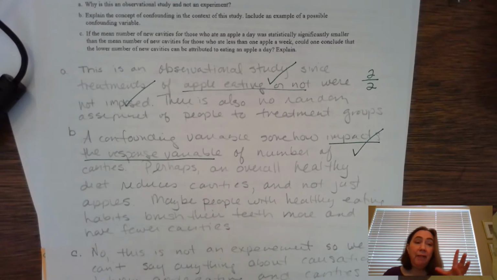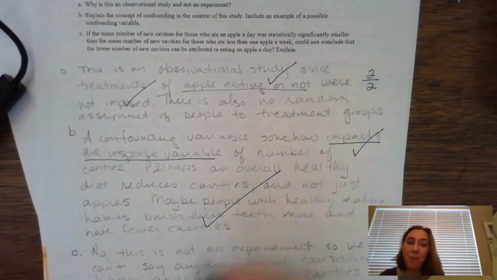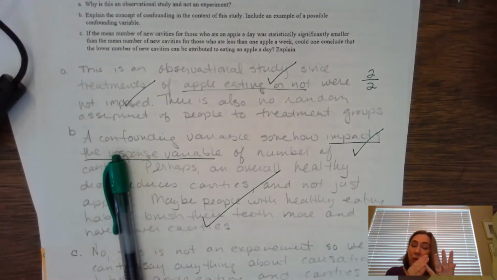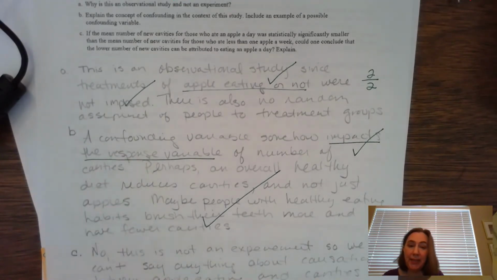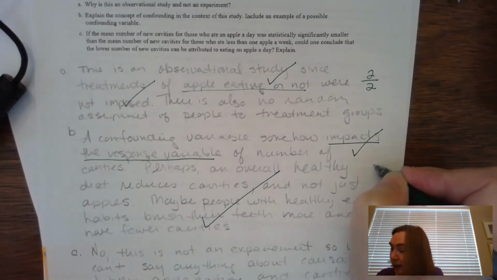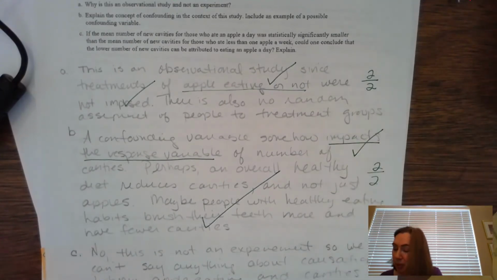To get the full credit for part B, there had to be some kind of example that actually connected the two variables that you're working with, which is the apple eating to healthy eating, all the way connected to the cavities that they get. So this is also worth 2 points: the definition of a confounding variable, and then secondly, an example. So 2 points for this particular problem.